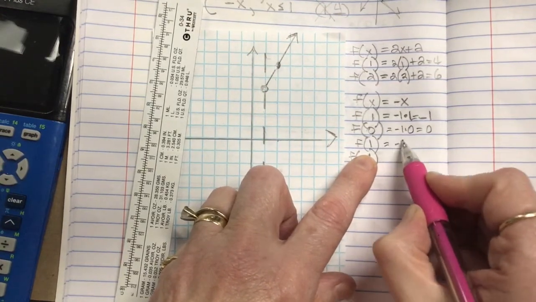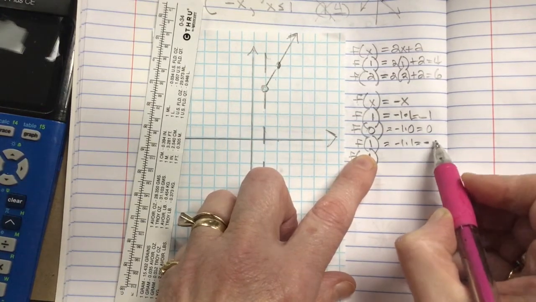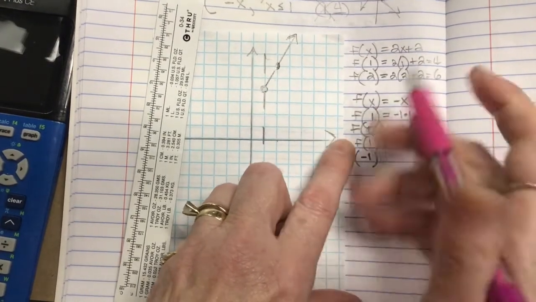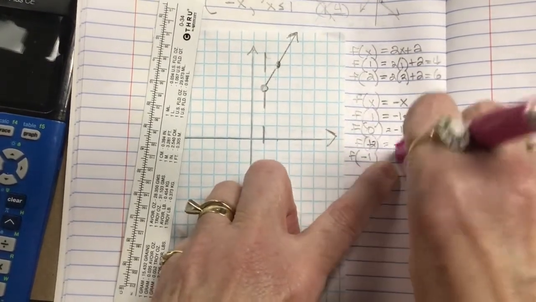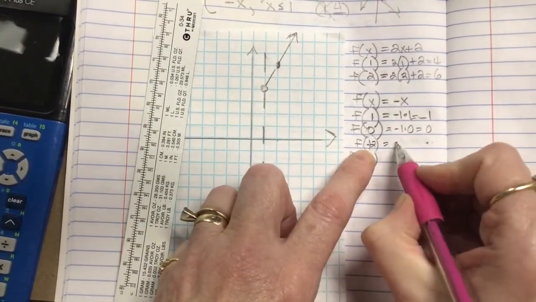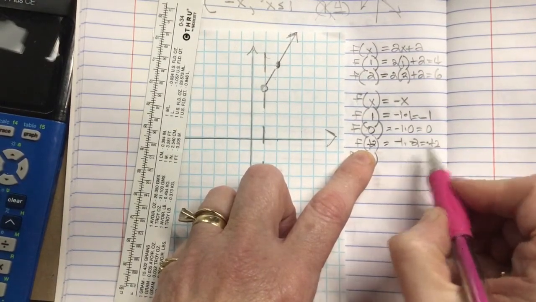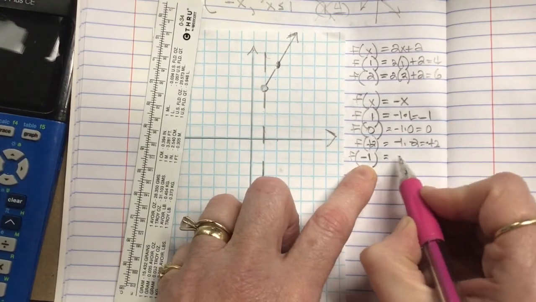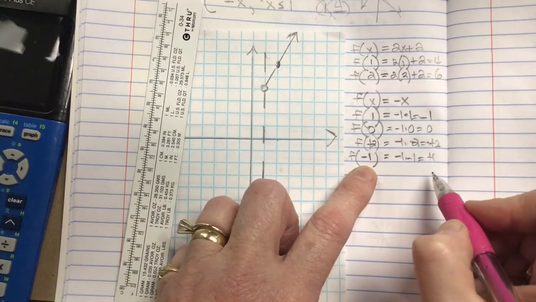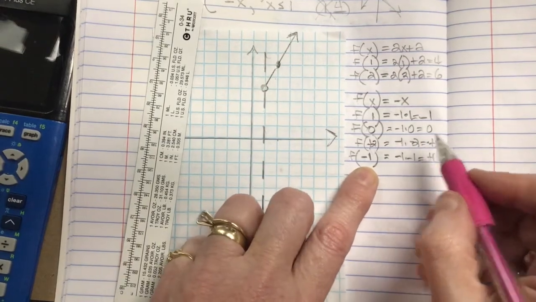F of 1 would be -1 times 1, which is -1. Okay, I've done something wrong. Oh, y'all said 2. That was what it was. -1 and -2. Because I'm thinking, what did I put right there? Okay, f of -2 would be -1 times -2, which is +2. And I'm going to put a 2 for emphasis, a positive for emphasis. And then -1 times -1 is +1. Any of those two will work, and I'll show you that they're all on it. I mean, I could do -1/2 if I wanted to, -2.7.